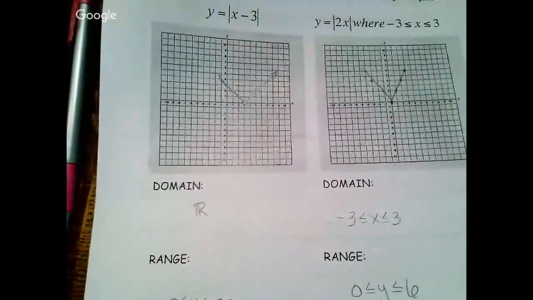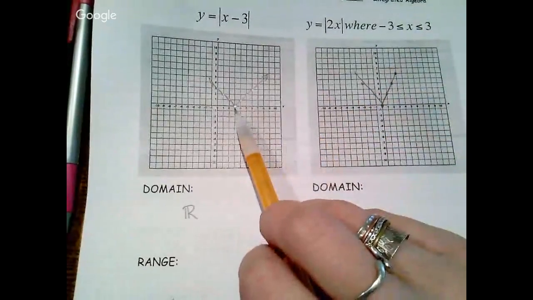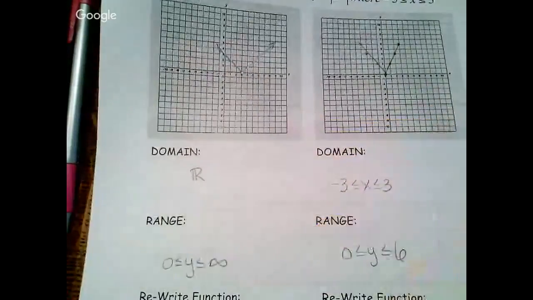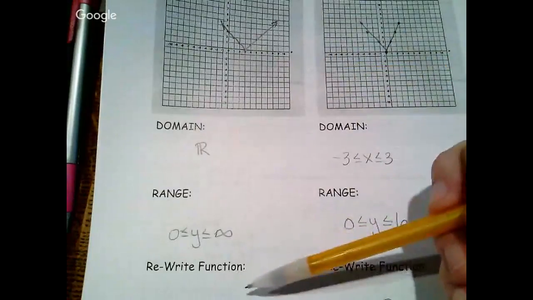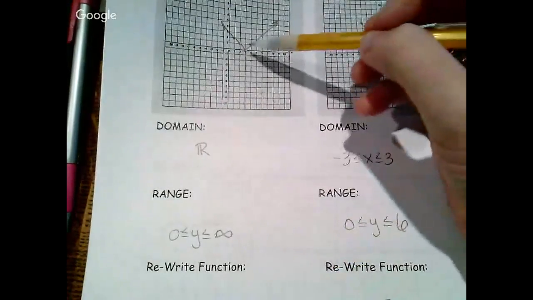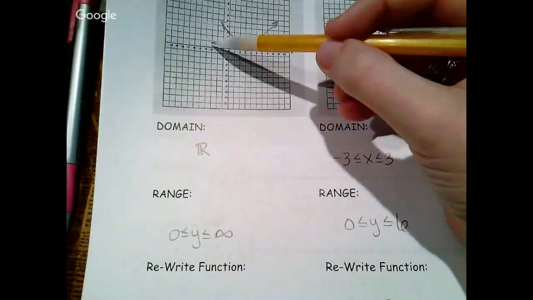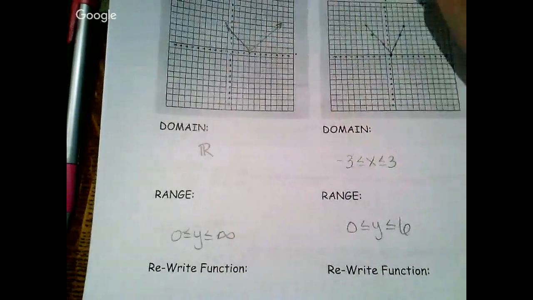All right, welcome back. Let's take a look. Your graphs should look just like mine. So let's start with this first one here. It looks like the tip is at 3. Arrows on both ends because there's no restricted domain. We have all real numbers, and y is between 0 and positive infinity for our range. Rewriting the function, it looks like when x is less than 3, that's when it changes our numbers from a negative to a positive with the absolute value function.